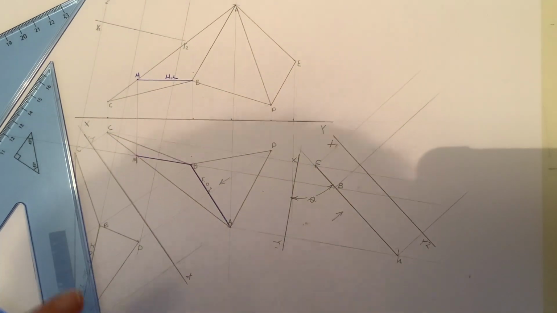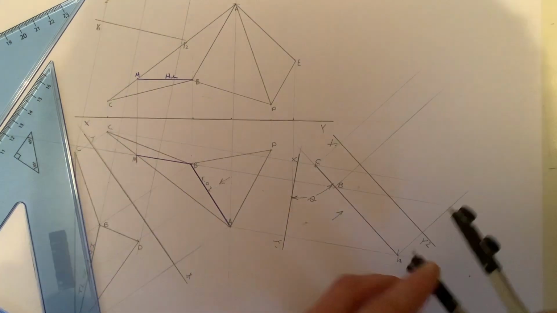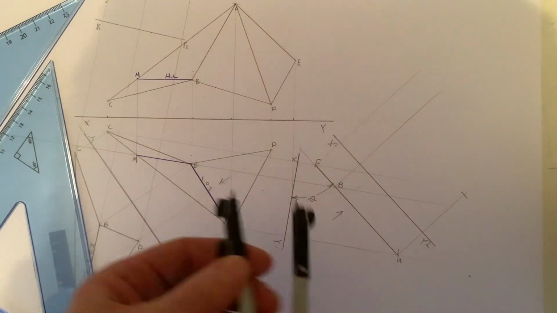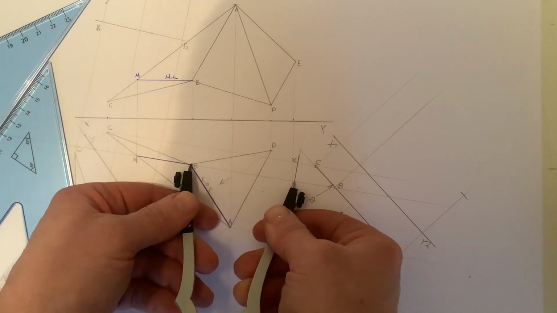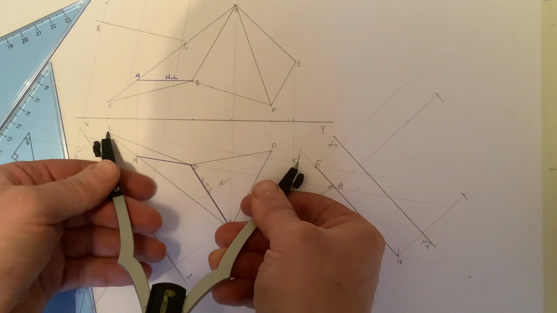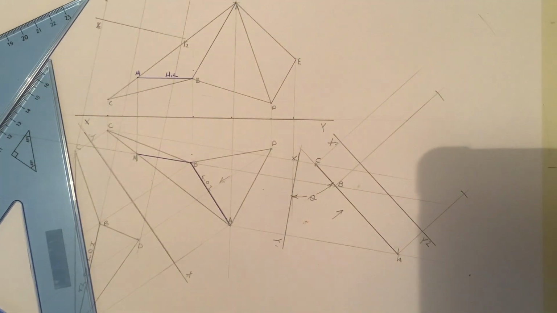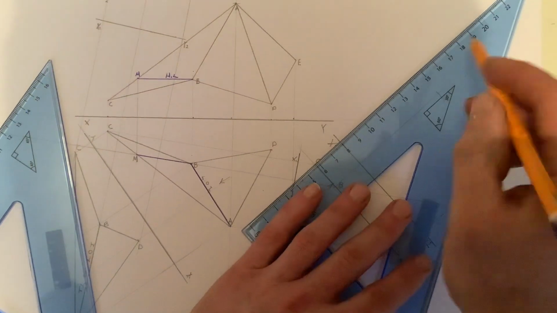So this should get a true shape of ABC. The last XY line back is here. So A is here. B is here. And C is a good bit away. So this should be big enough, really, just so it fits in here.